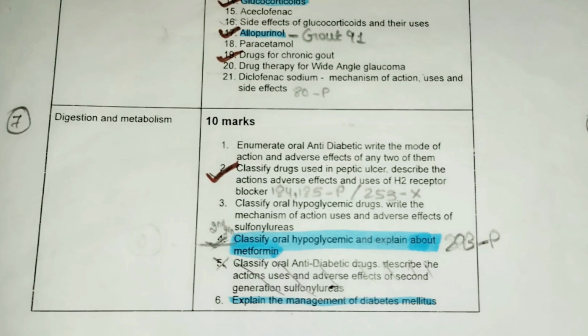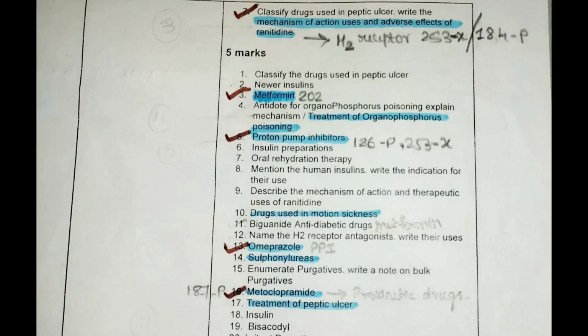Fifth one, it is a repeated question. Sixth one, explain the management of diabetes mellitus. Seventh one, classify drugs used in peptic ulcer. Write the mechanism of action, uses and adverse effects of ranitidine.